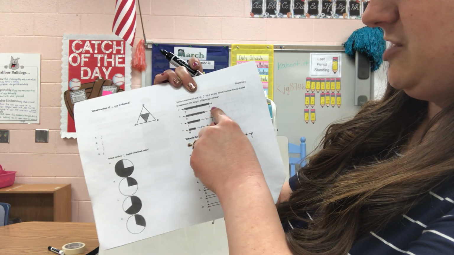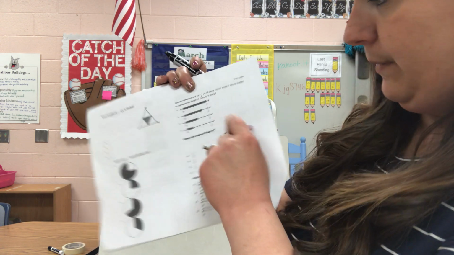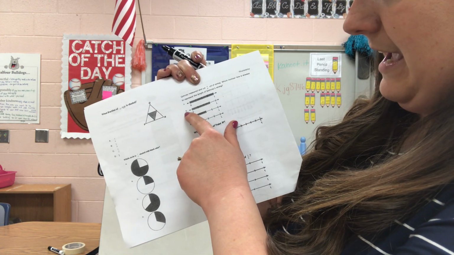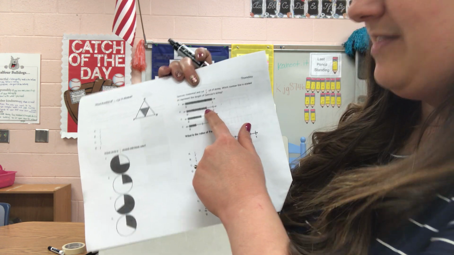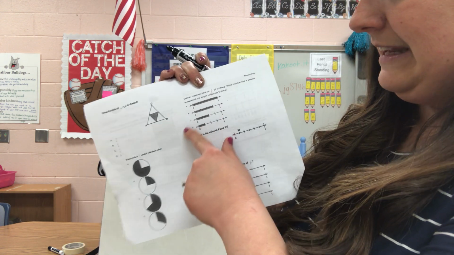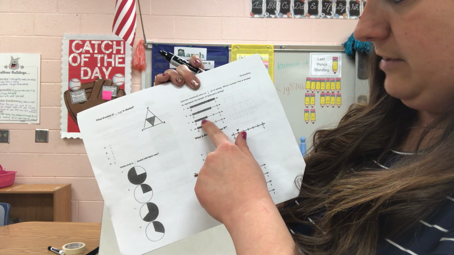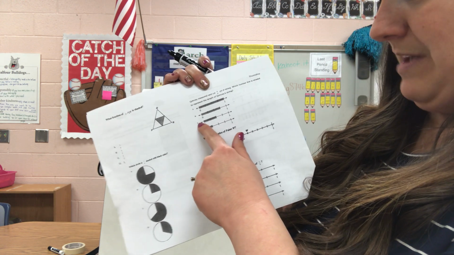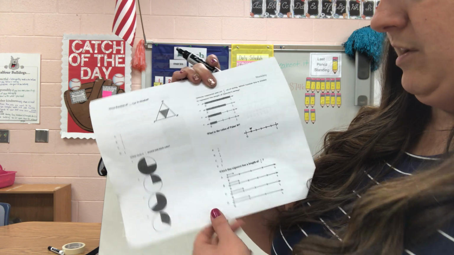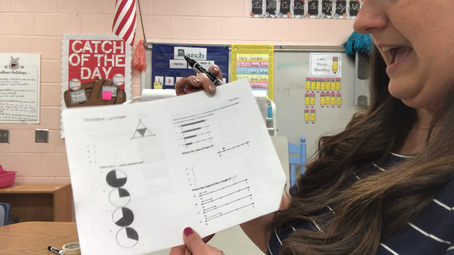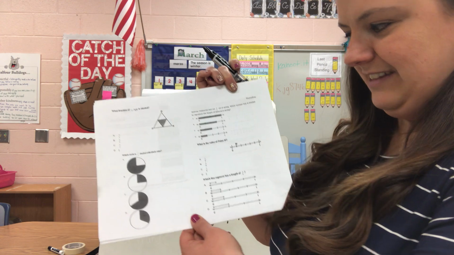Well, A is shaded all the way to 4 fourths, or 1 whole. B, 1, 2, 3. It is shaded to 3 fourths. So that's our correct answer. Let's look at C. 1, 2 fourths. That would not be equivalent to 6 eighths. And D is only 1 fourth. It would also not be equivalent to 6 eighths. So our correct answer is B.